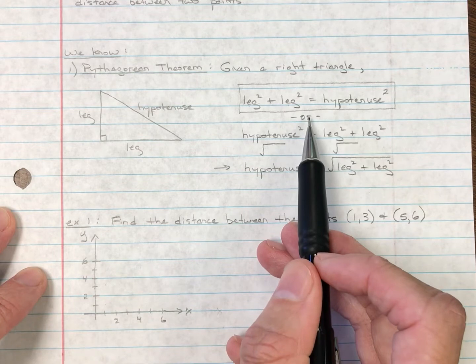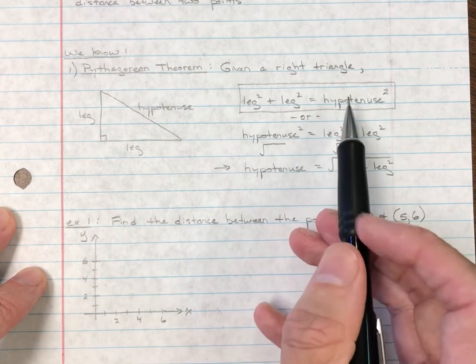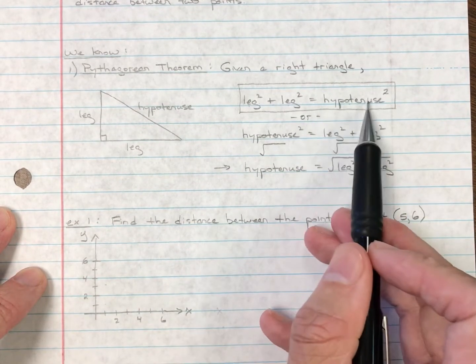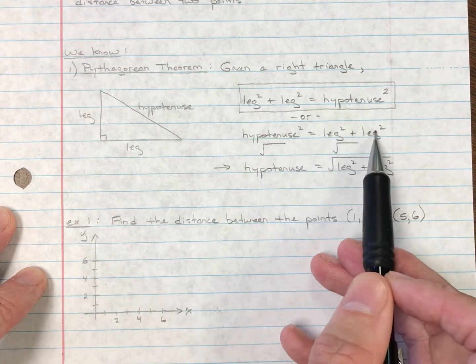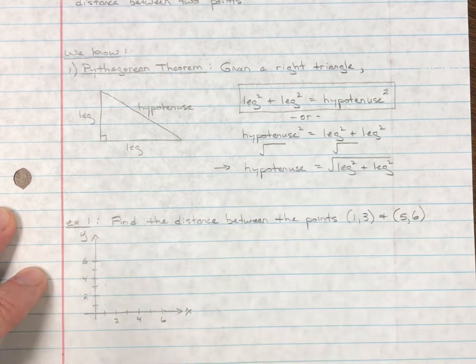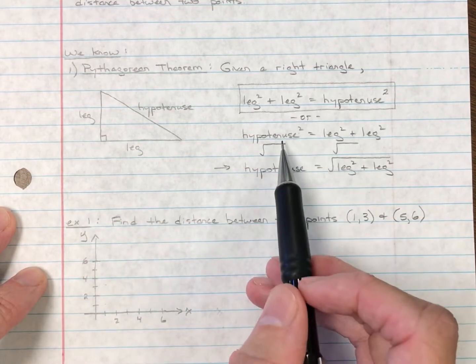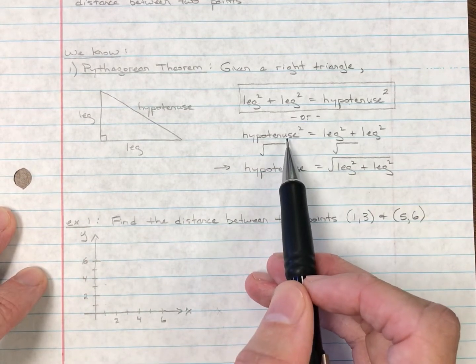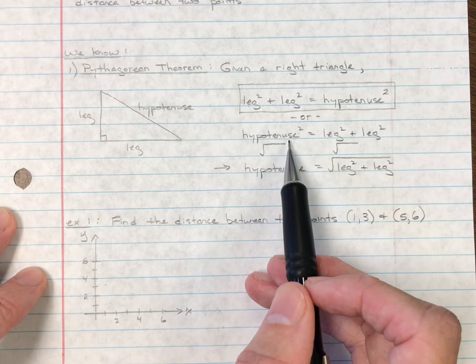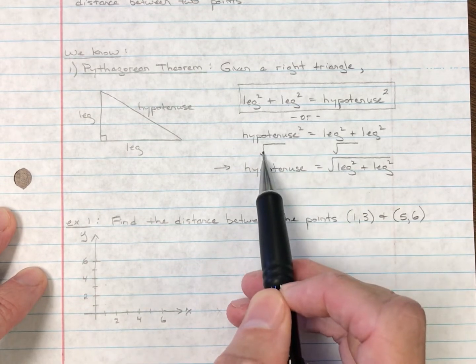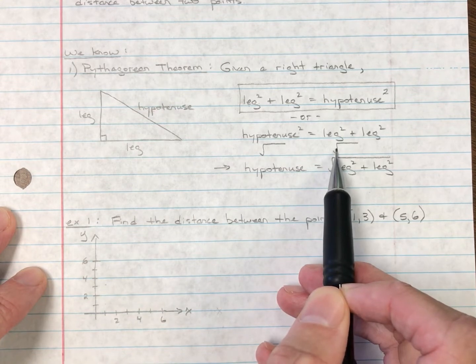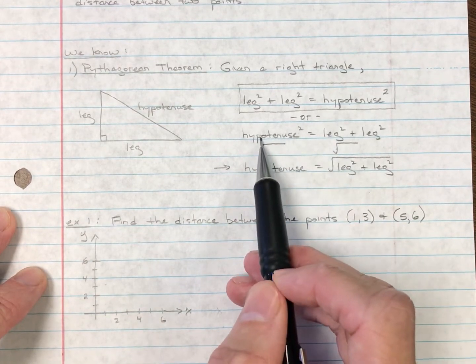Now, I'm just going to rewrite this, and I'm just going to switch this up and say the hypotenuse squared is equal to leg squared plus leg squared. Same thing, I just switched what was on each side of the equal sign, left and right. Now, we know with an equation, if we do the same thing to both sides, we don't change the fact it's an equation. So I'm going to square root both sides, because this is the hypotenuse squared.